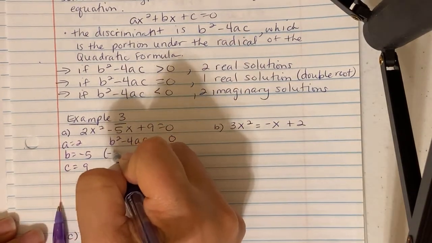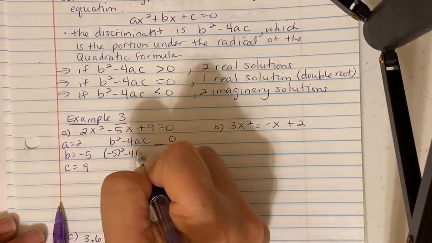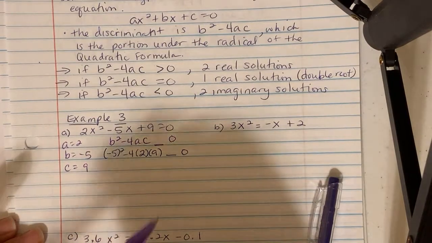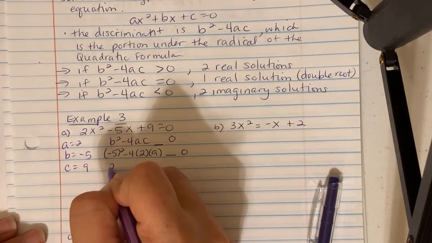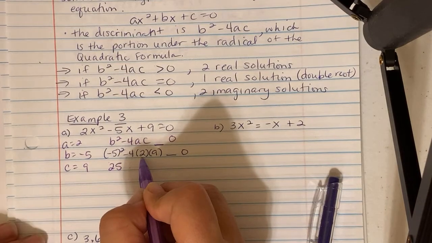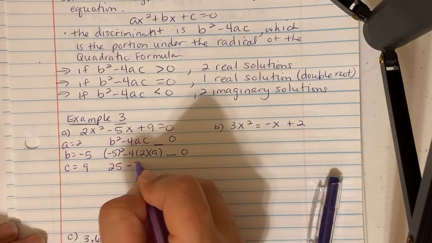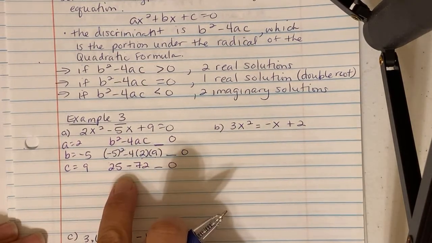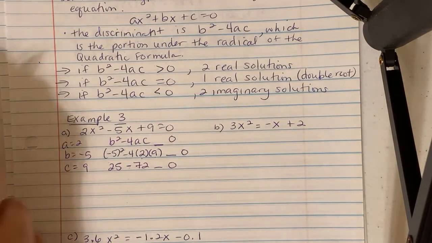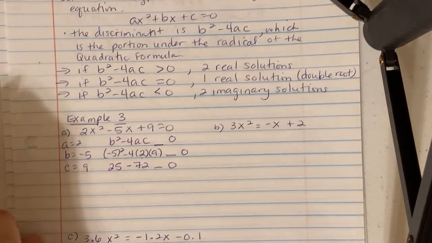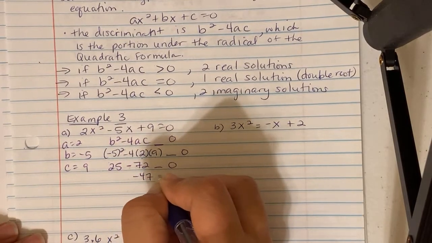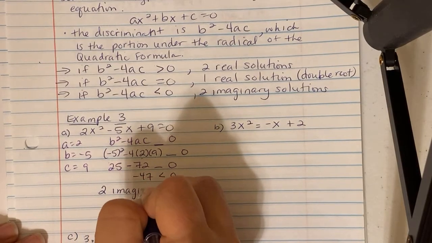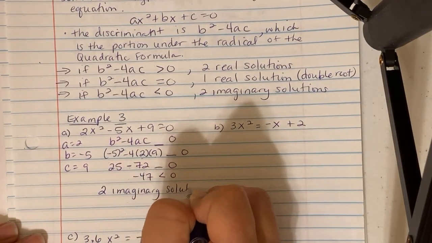We're going to substitute in, so negative 5 squared minus 4 times 2 times a positive 9. Remember, a negative in parentheses squared becomes positive 25. Negative 4 times 2 is negative 8, and a negative times a positive is still negative 72. This results in a negative answer because I had 25, but I spent 72, resulting in negative 47, which happens to be less than 0. So for this answer, we have two imaginary solutions.